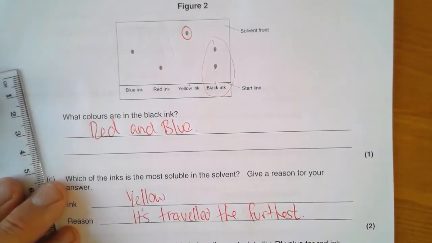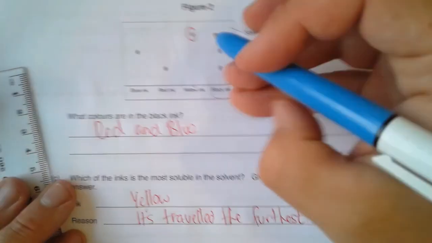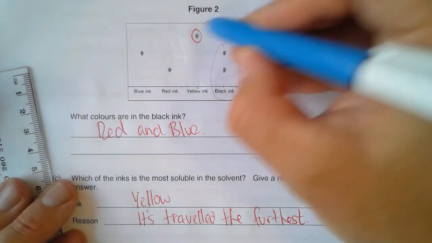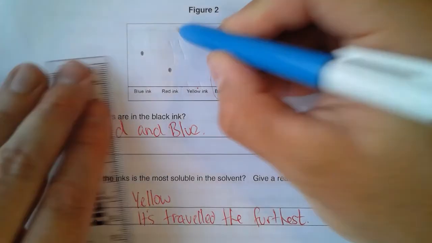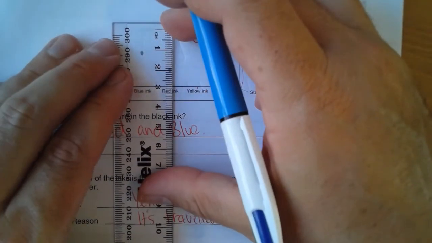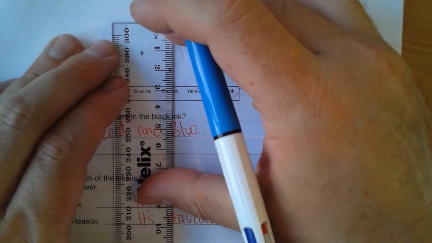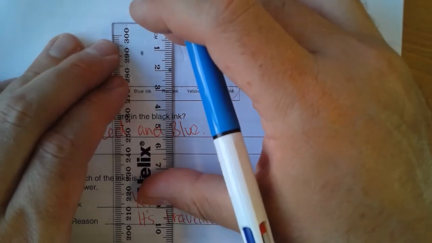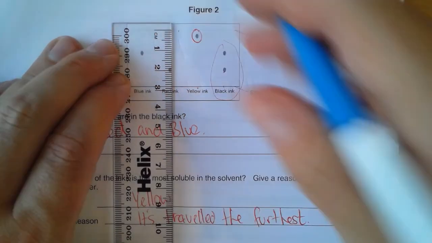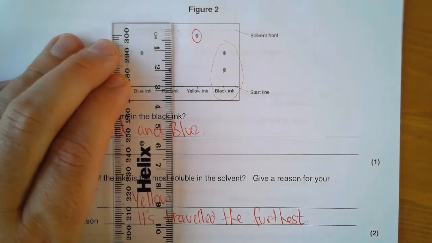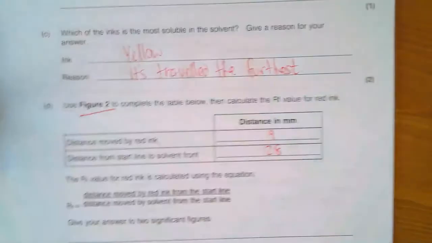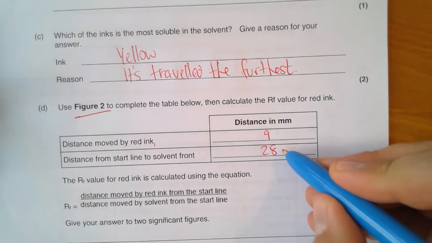And the distance from the start line to the solvent front. So here's our start line, and it's a little bit faded here, but there's our solvent front, and I think we're looking at exactly 28mm. So I've just recorded those numbers there, 9 and 28.